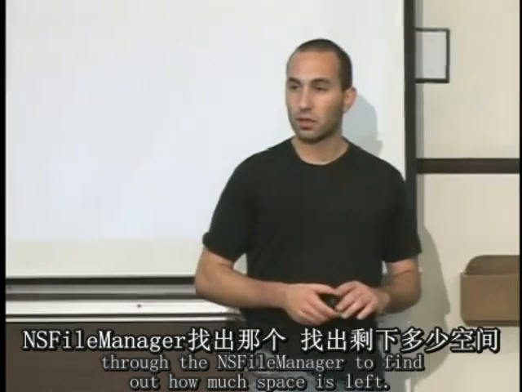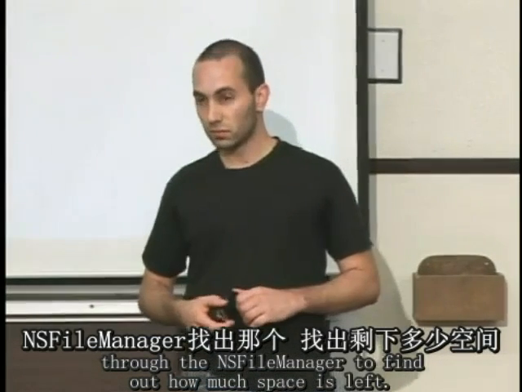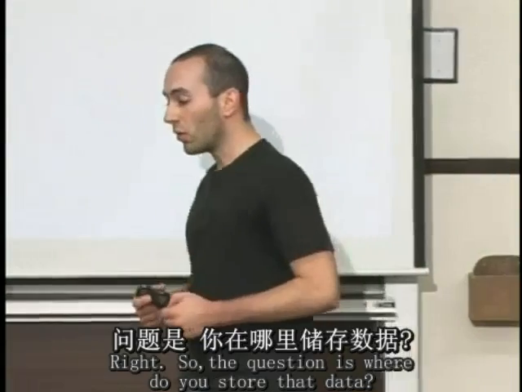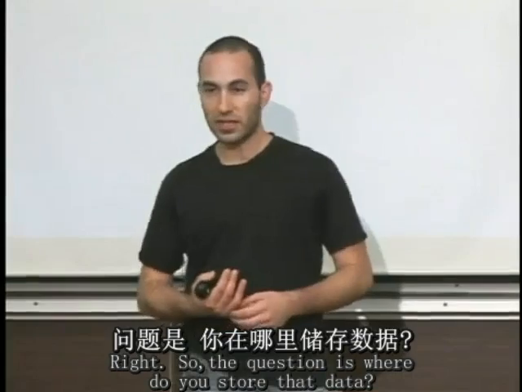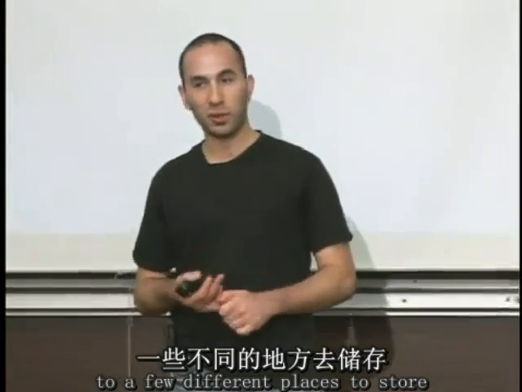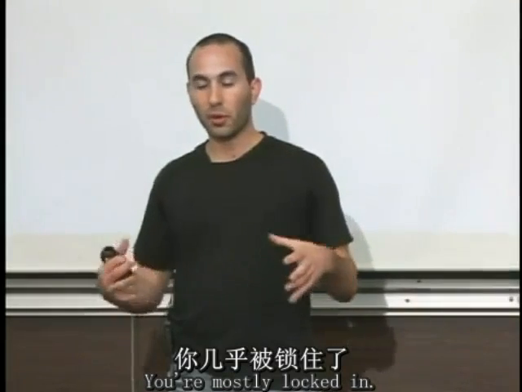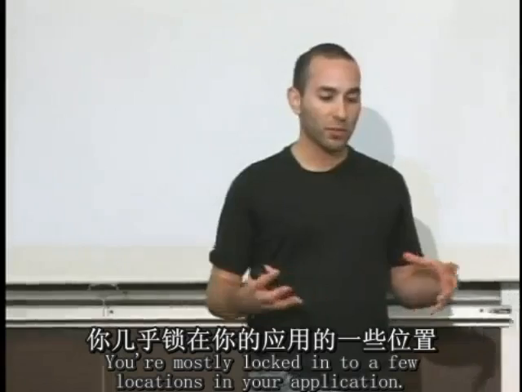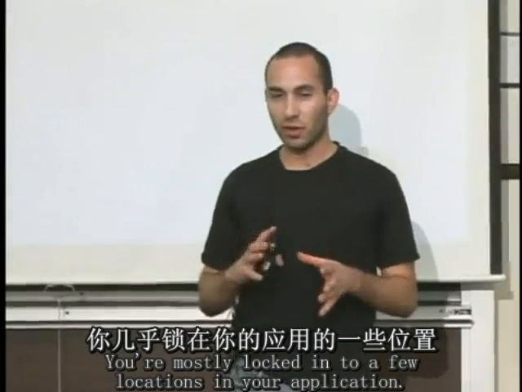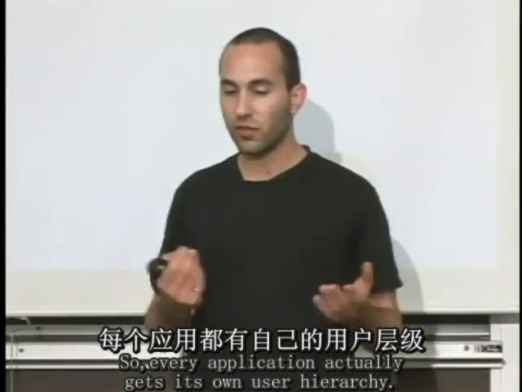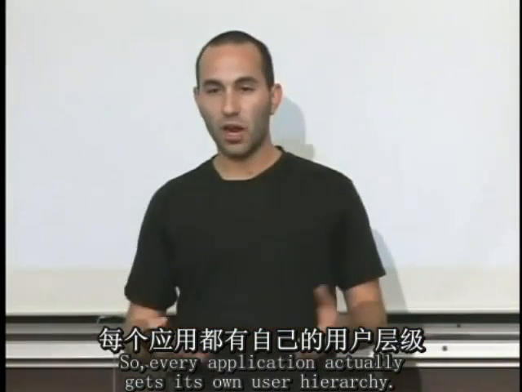In this case, you basically just give a URL within your application and the file gets stored. Right. So the question is, where do you store that data? As an application, you have access to a few different places to store. You're mostly locked in. We talked about the sandbox a little while ago. You're mostly locked into a few locations in your application. Every application gets its own user hierarchy.